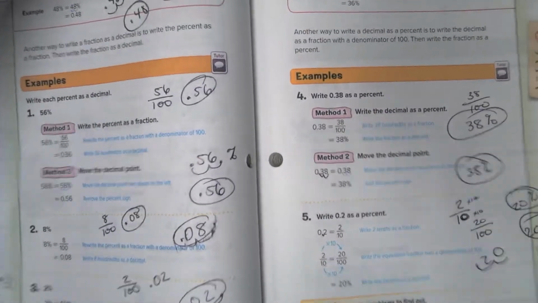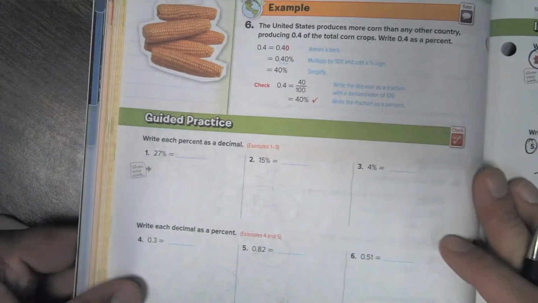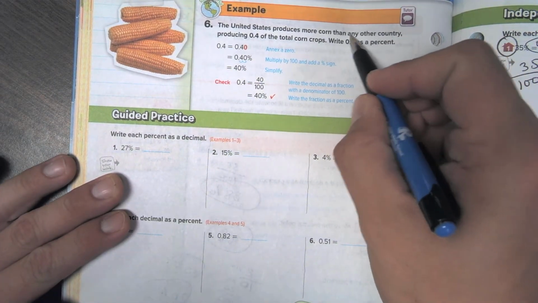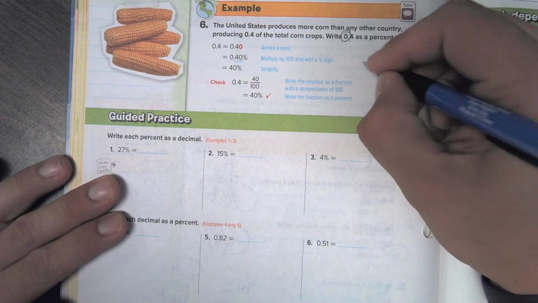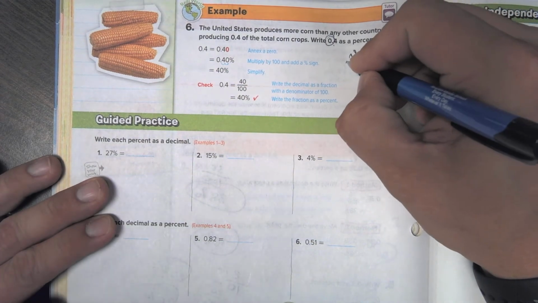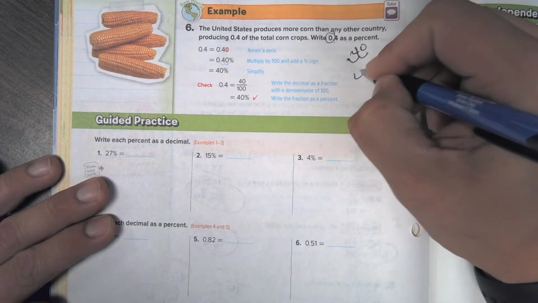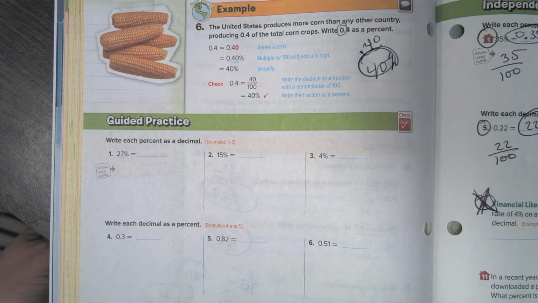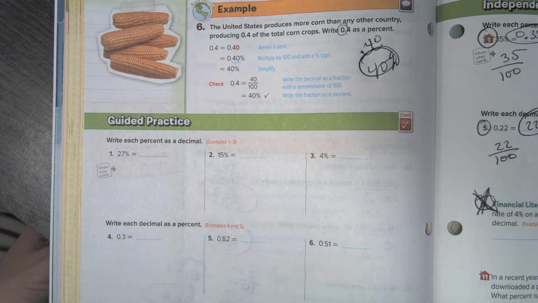On the next page, it just shows you a story problem. Nothing changes. In this case, they want you to write the decimal as a percent. So we have 4/10, and they want you to change it to a percent. So I'm going to multiply it by 100. 1, 2, annex 0, 40%. Nothing changed there on the story problem. It's the same thing, guys.